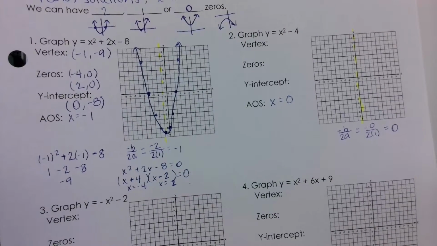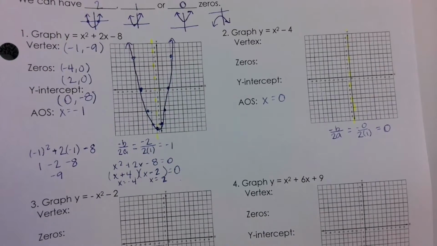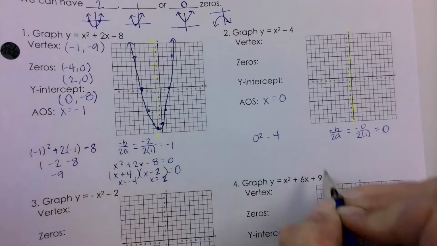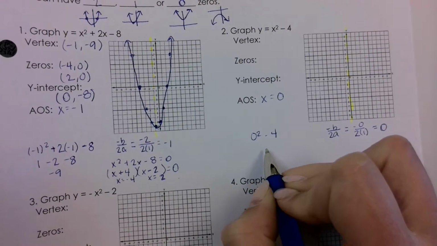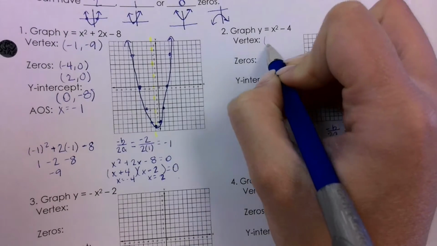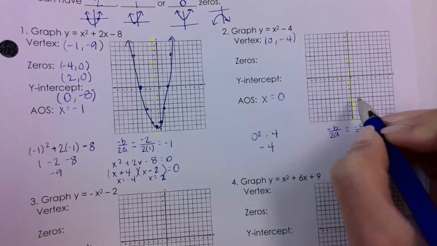And then your vertex, how are we going to find that? Plug 0 into where we started. So 0 squared minus 4. What is 0 squared? 0. And 0 minus 4 gives you? -4. So our vertex is going to happen at 0, -4. So we can plot that point.